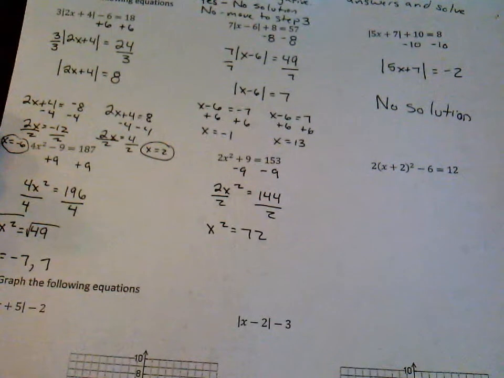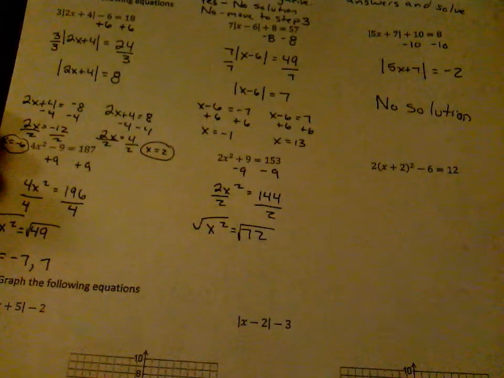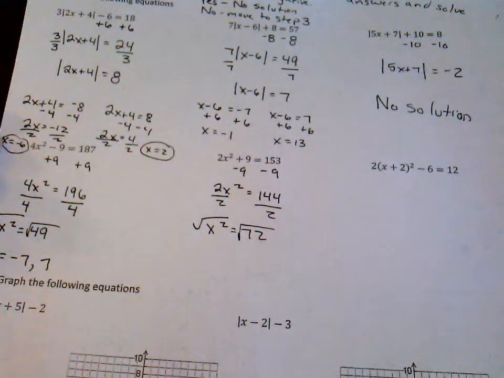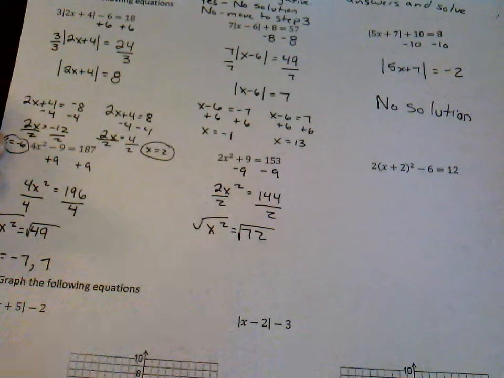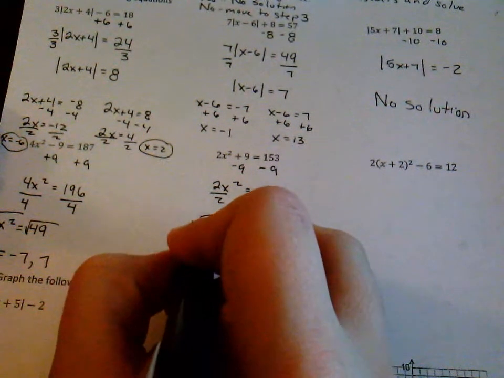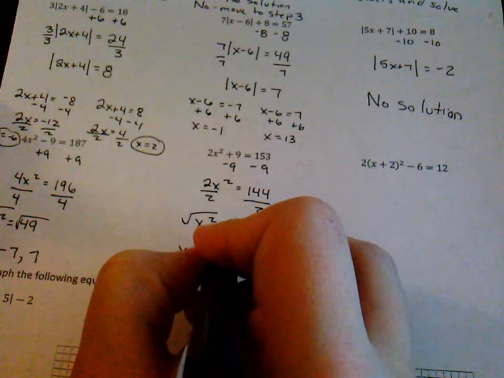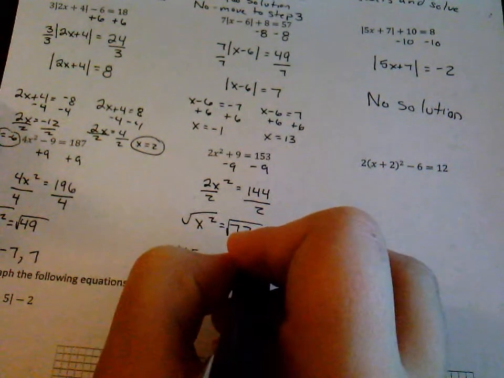Okay. Now if you put this in your calculator, I don't know what you really get, but we are just going to say x equals negative square root of 72, positive square root of 72.